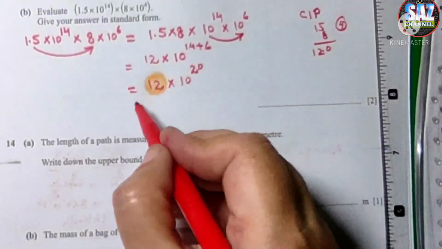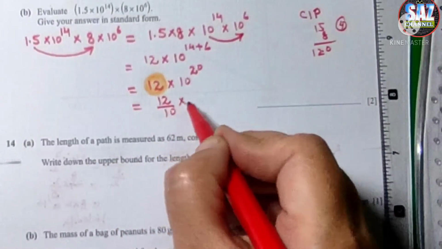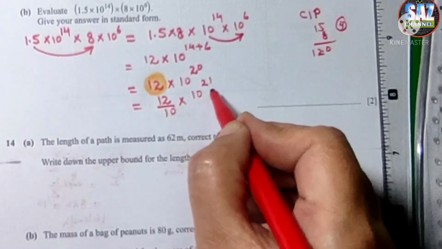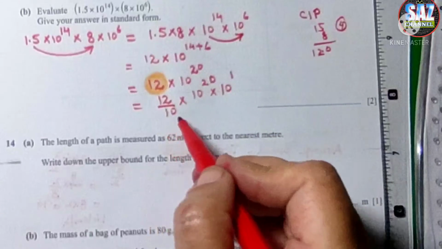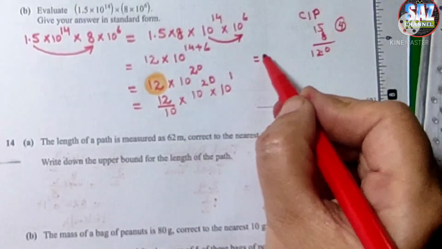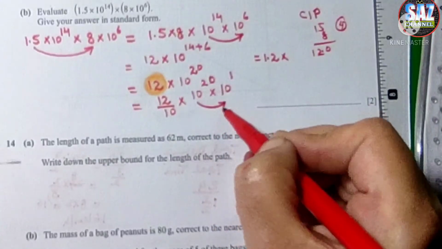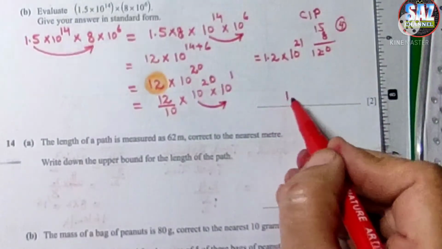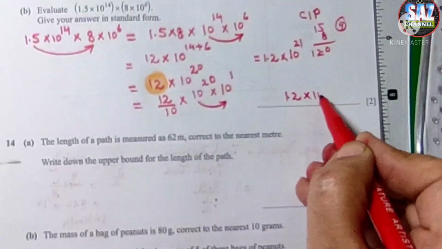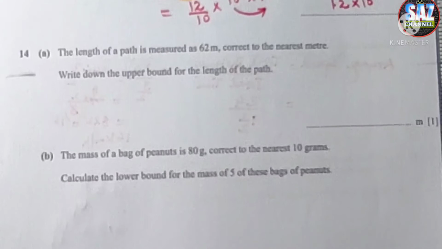So I will be multiplying and dividing 12 by 10. So 10 raised to the power 20 multiplied by 10 raised to the power 1, and this will become 1.2 multiplied by, here again I have to apply the multiplication law of indices with the same base, 10 raised to the power 21. So it will become 1.2 multiplied by 10 raised to the power 21. I hope you found these really easy and interesting questions. And let's move to the next question.